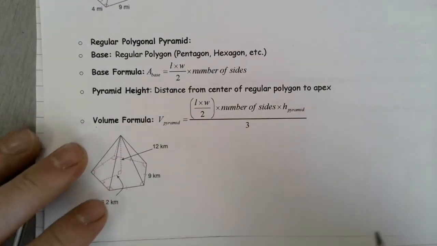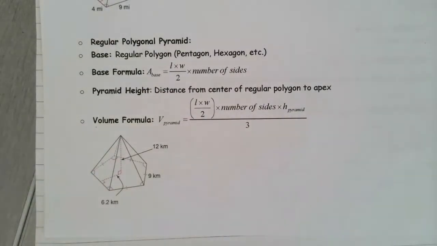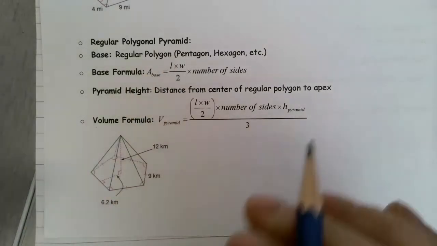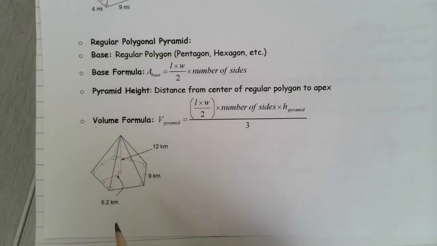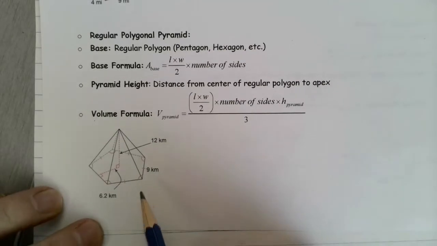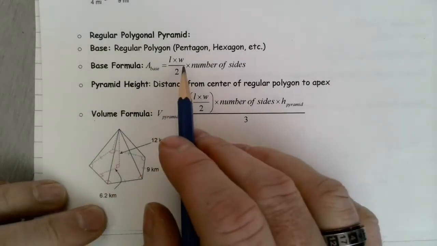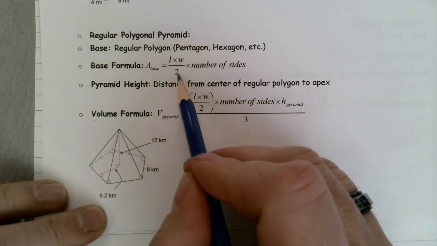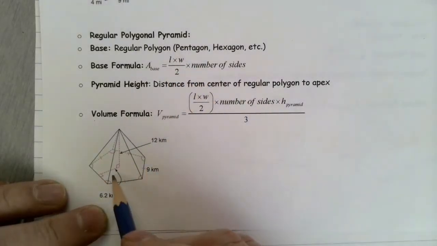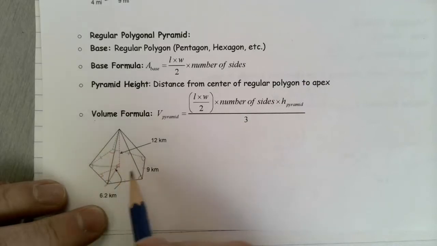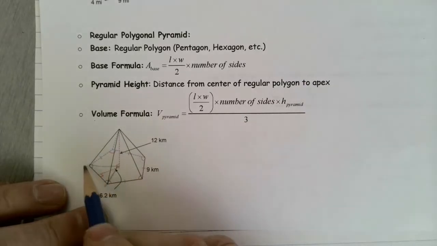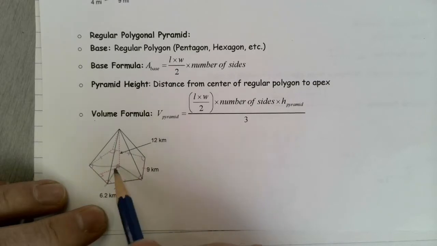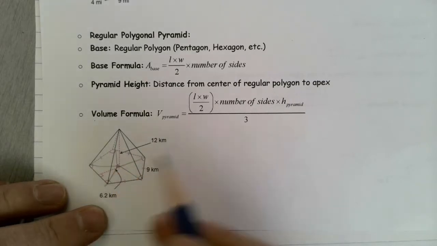All right, so this question, a little bit more going on here, because this time we've got this regular polygon as the base here. And specifically in the case that we're looking at here, it's going to be a pentagon. So the base formula, remember, is going to be the length times width divided by 2 times the number of sides. So what we're going to do here is we're going to go from the center of the polygon out to the vertices here to create those triangles. And because this is a pentagon, we're going to have 5 of those triangles.